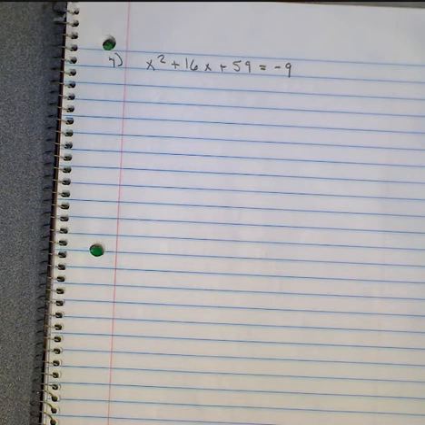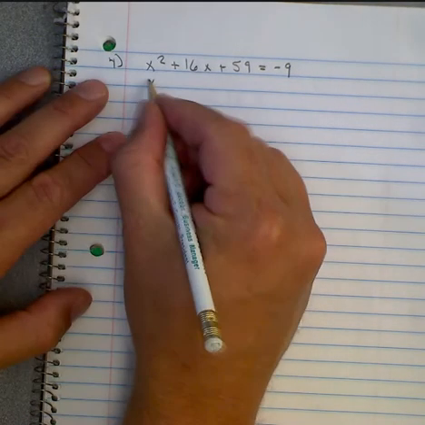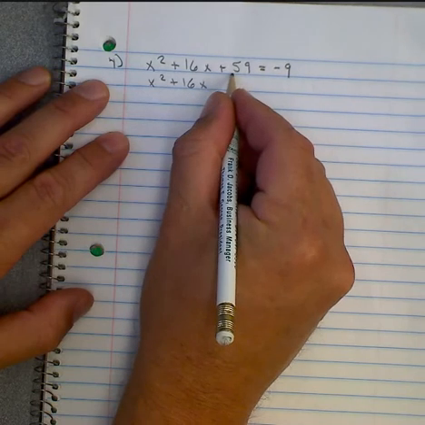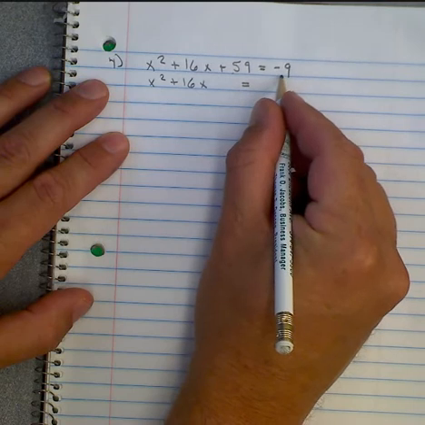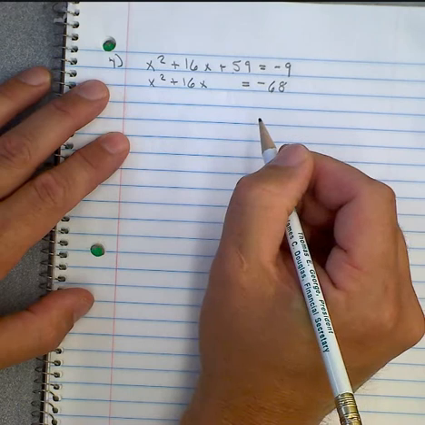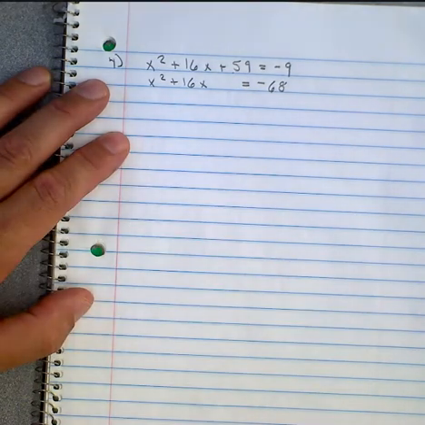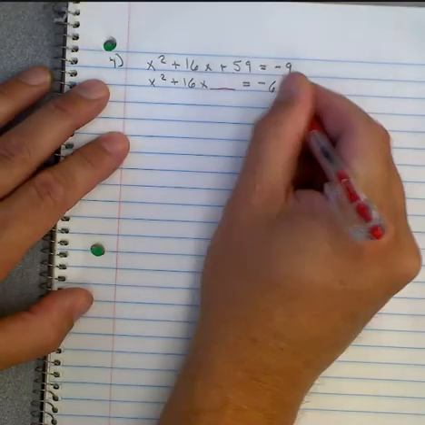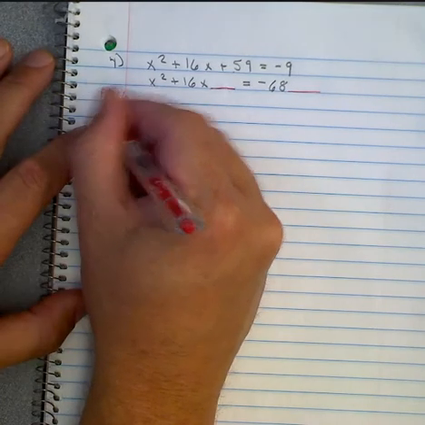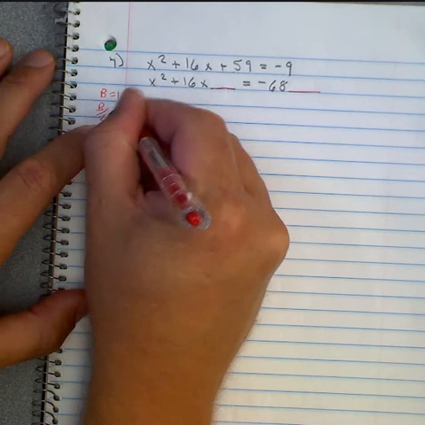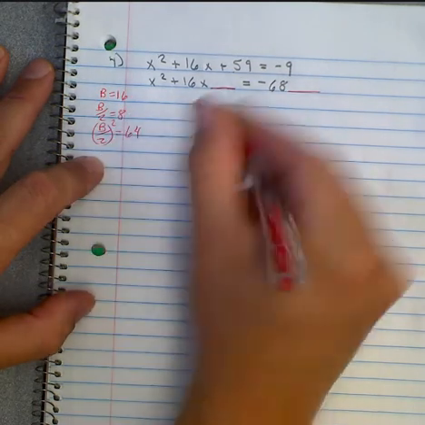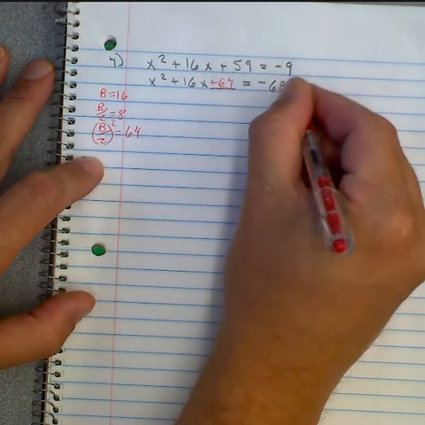Okay, so x squared plus 16x, I get rid of that, which means I subtract 59 equals, when I subtract 59 from 9, I get minus 68. I'll need to leave a space. And the thing that I'll add on is, let's see, b is 16, b over 2 is 8, b over 2 squared is 8 squared is 64 is what I'll add on to both sides.